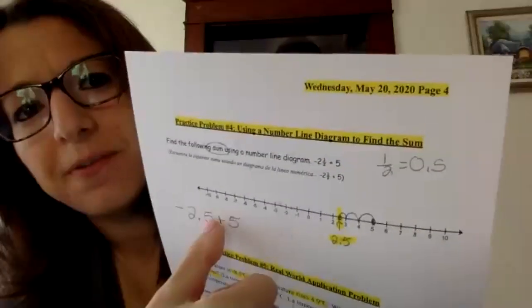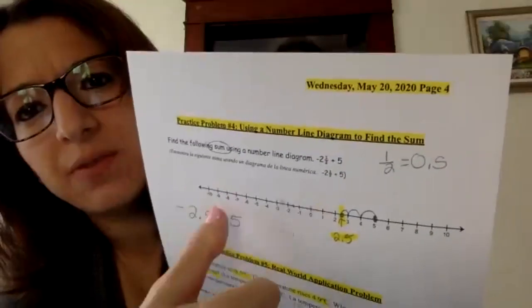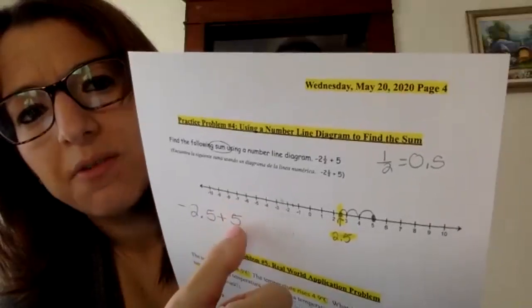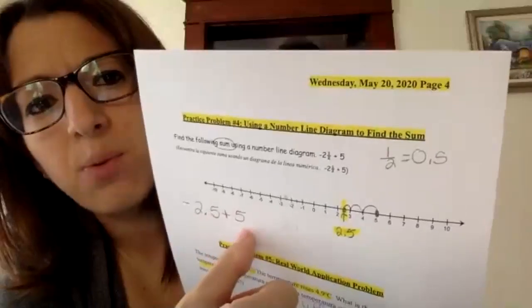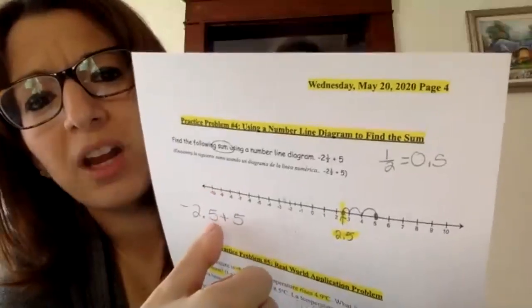Right? The signs are different. So you're going to keep the sign of the higher number and subtract. 5 is 5.0 now to make it a decimal. So 5.0 minus 2.5 is going to give me 2.5. I'll show you. So we have 5.0 minus 2.5. I have to regroup. And I get 2.5. It's the new answer.